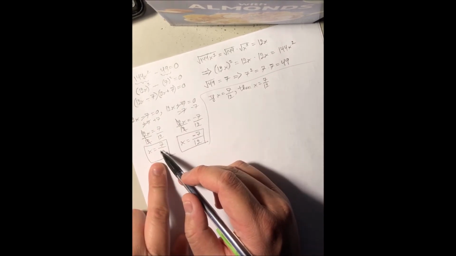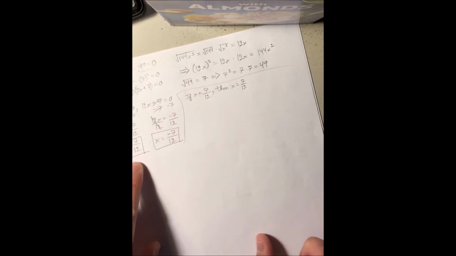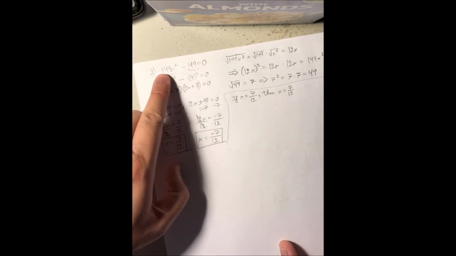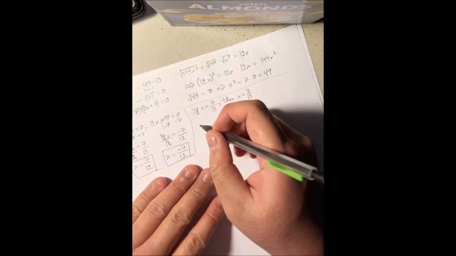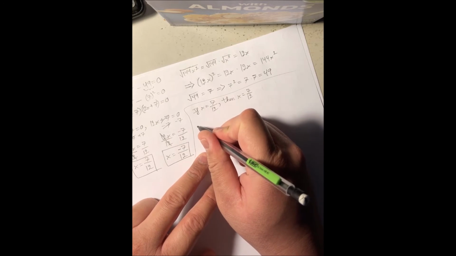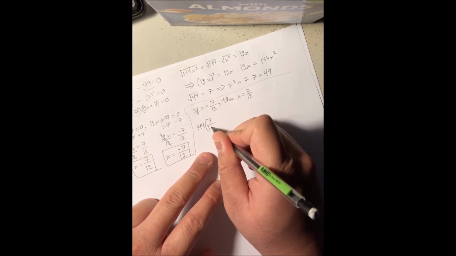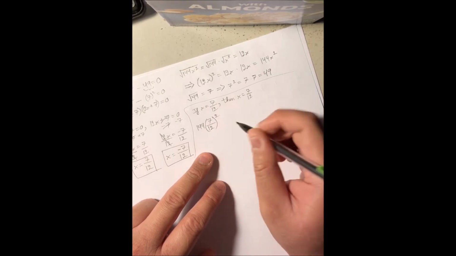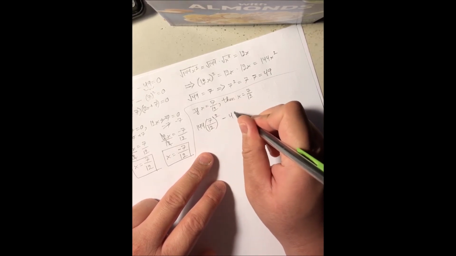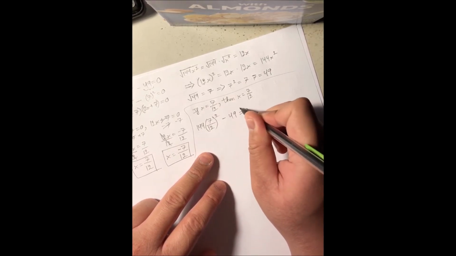Plugging in 7/12 into the original equation, what am I going to get? Well, I'm going to have 144 multiplied by 7/12 squared minus 49. Is that really equal to 0?